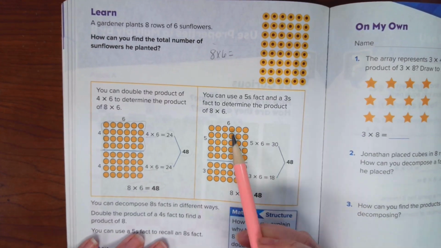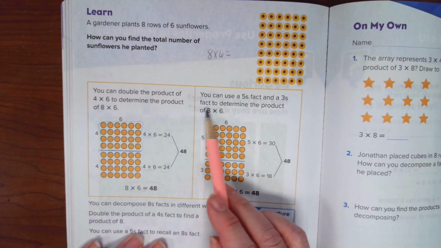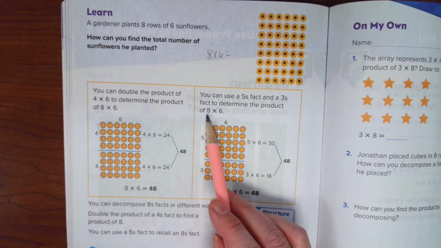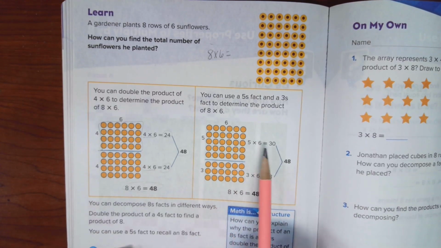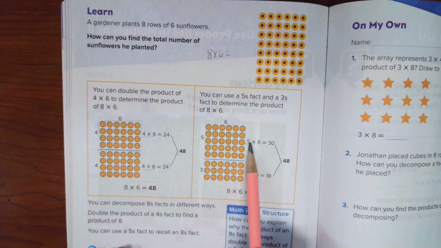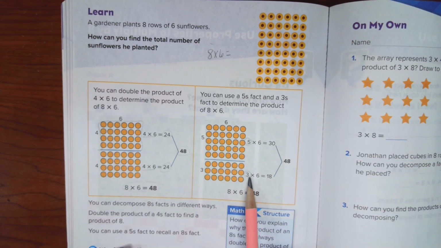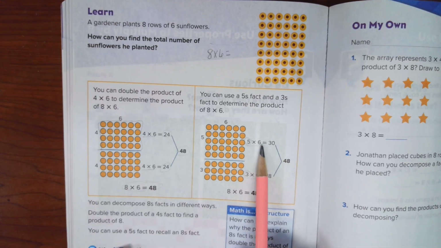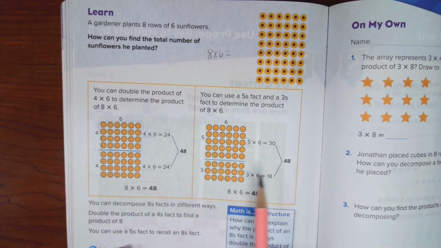Now over here, you can use a 5's fact and a 3's fact to determine the product of 8 times 6. So look here. They took out the 5 first from the 8, and then you have 3 left over. So on the array you would have 3 times 6 and 5 times 6. You get 30 and 18, and you add those partial products together to get to your product of 48.